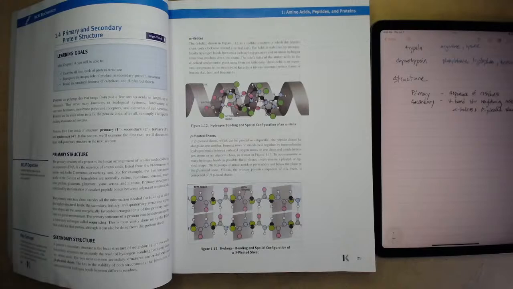The alpha helix is an important component in the structure of keratin, a fibrous structural protein found in human skin, hair, and fingernails. So the side chains point away from the center, from the core. It's found in keratin.